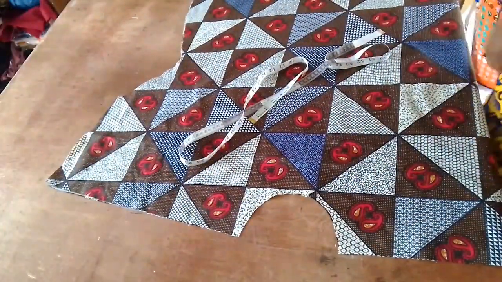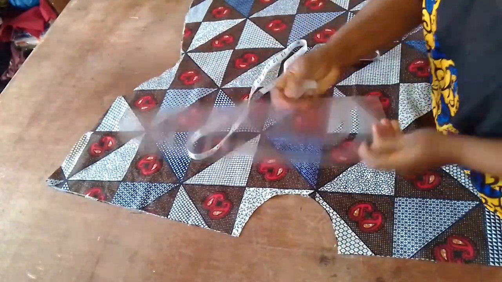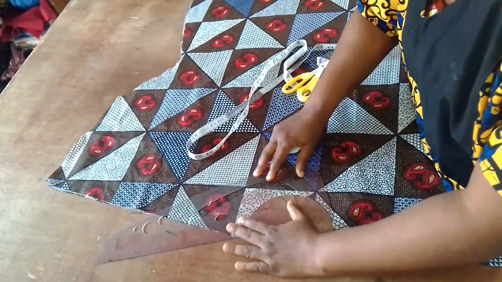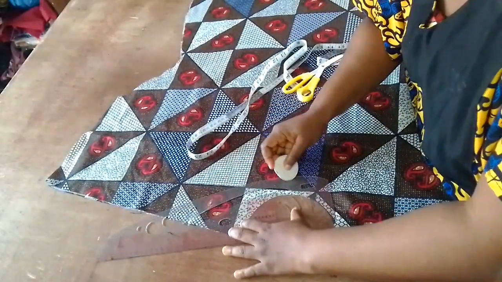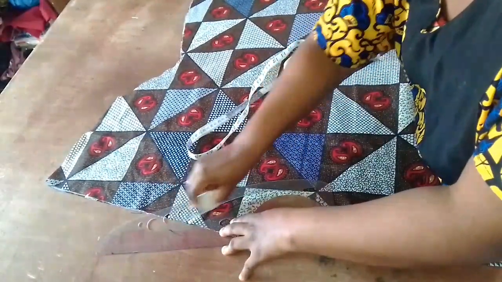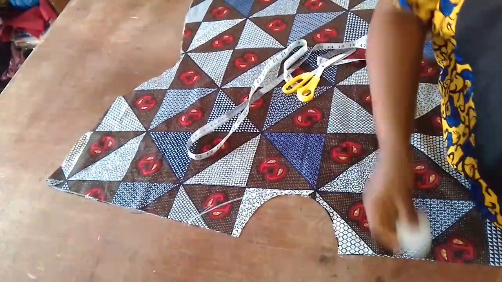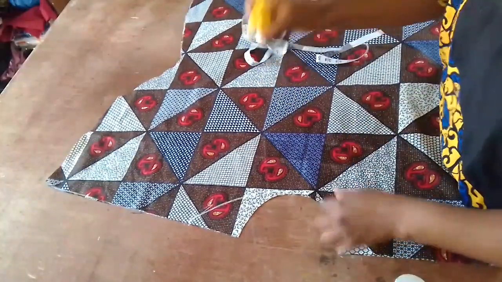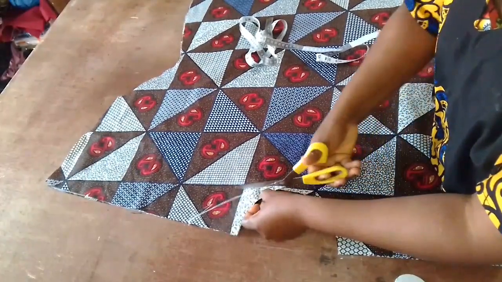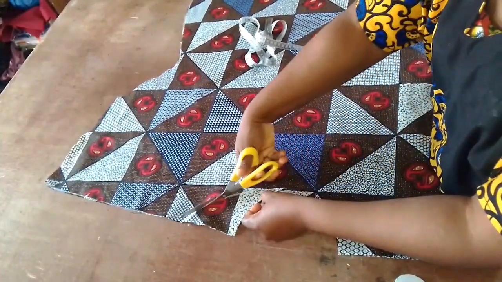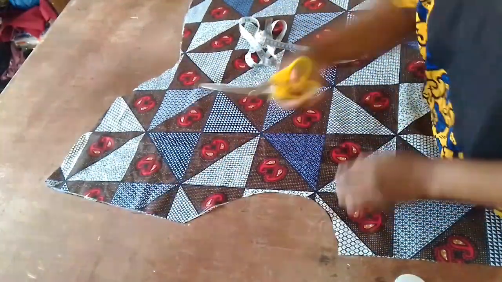You see what I'm about to do right about now. I'll be using my pattern master, and then I'll place it like so, and then slant it to the depth of the neckline that is already there. Please ensure that when you're making your neck depth, don't make it too deep, because at the end of the day, your boobs might show. By the time it's falling off on one side, the tendency that your boobs might show is very, very high. So the neck depth should be considered when doing that, because of course one side will be falling off.